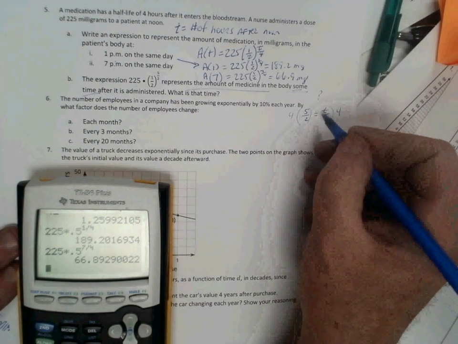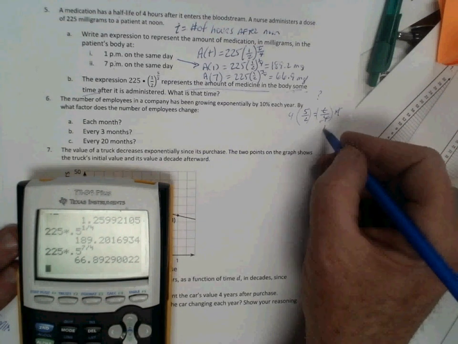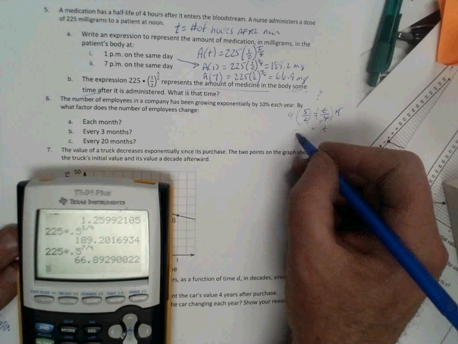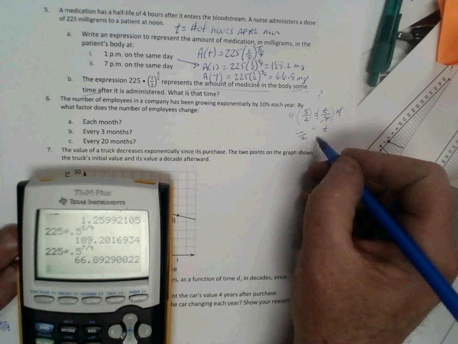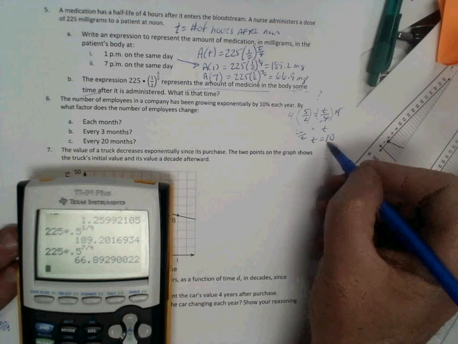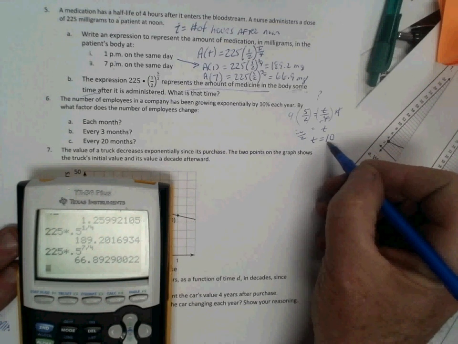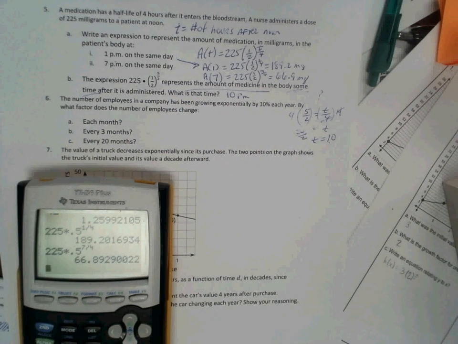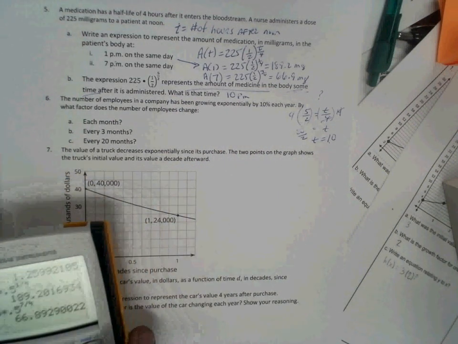Multiply both sides by 4. That cancels here, gives you T. This gives you 20 over 2. What's 20 divided by 2? So we're talking about 10 hours after noon. What time is that? At 10 p.m. That's all there is to it.